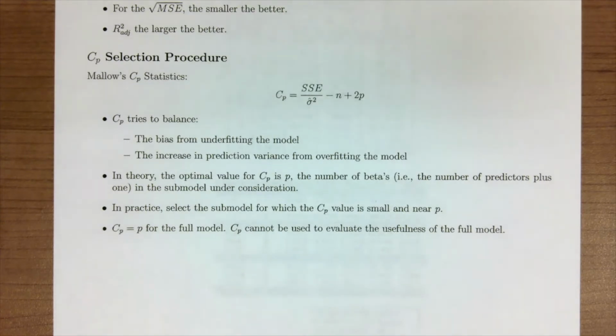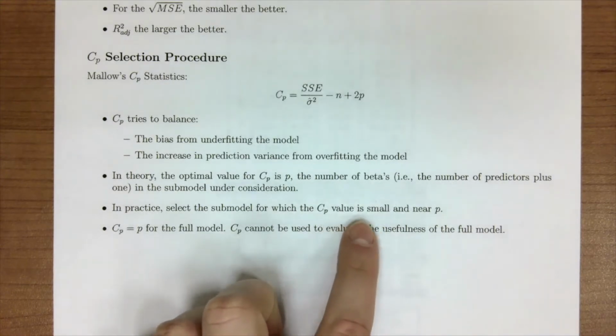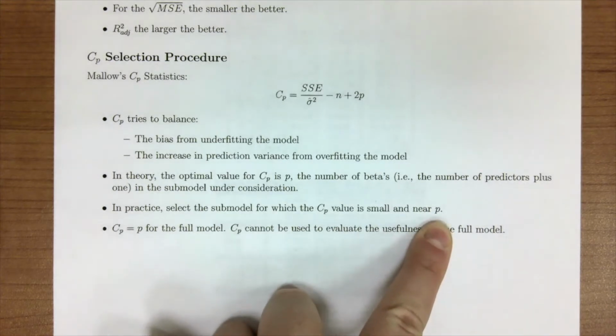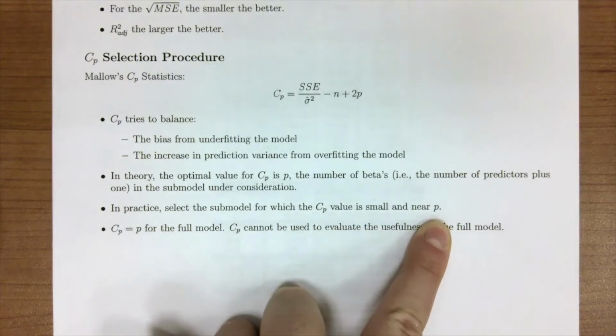In theory, the optimal value of our Mallows Cp is going to be p, and that's going to be the number of betas, so the number of predictors plus 1 for our intercept in that submodel under consideration. So in practice, when we're trying to figure out the best model given Mallows Cp, we want to find the value that is small and near whatever p is for that model. We'll talk more about this in our example in a moment.